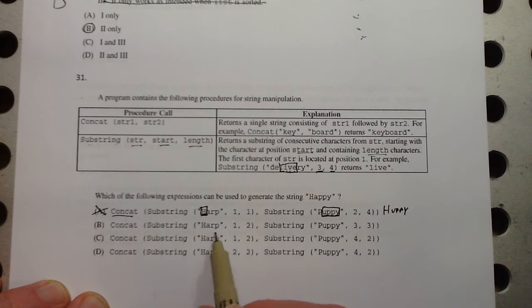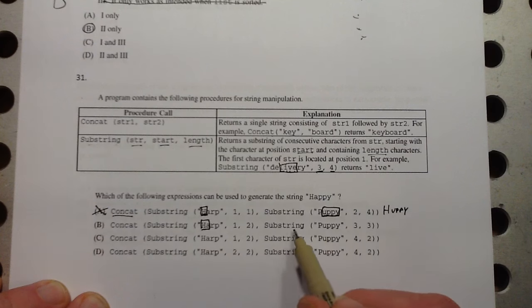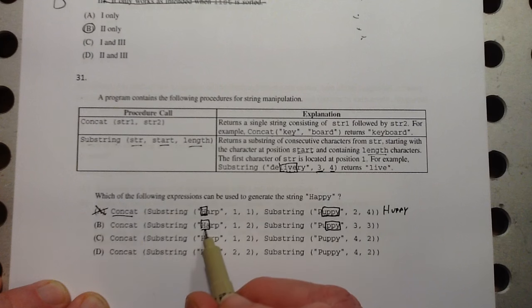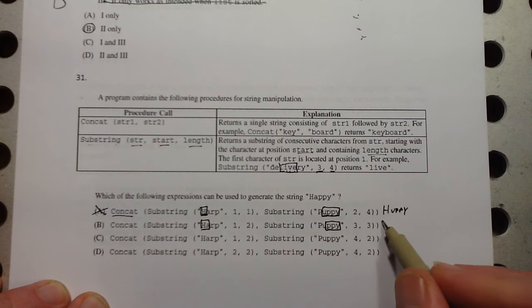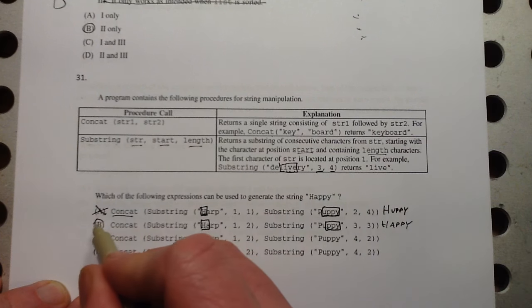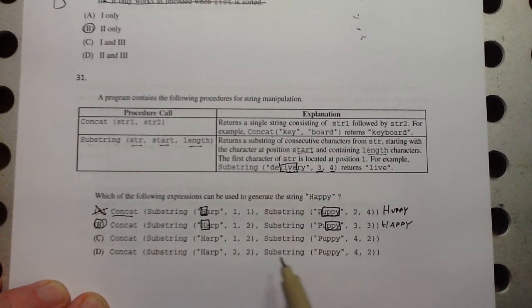So concatenate substring harp. So substring harp starting at the first character and then taking 2, give us that. And substring puppy starting at 3 and then taking 3 characters. And then if I concatenate those, that's happy. That looks like that's the right answer. Let's just make sure. We'll check the other two.